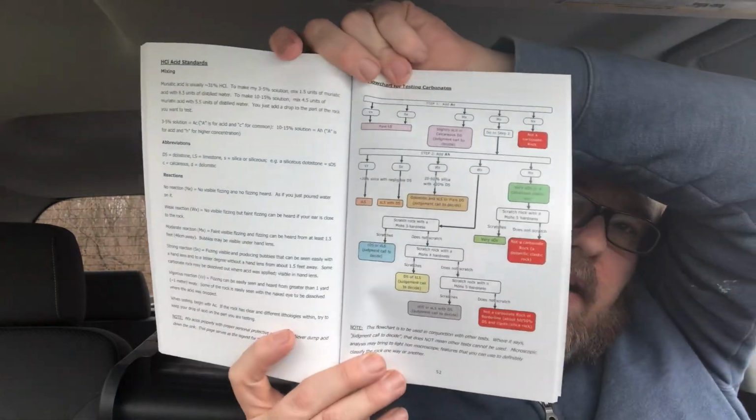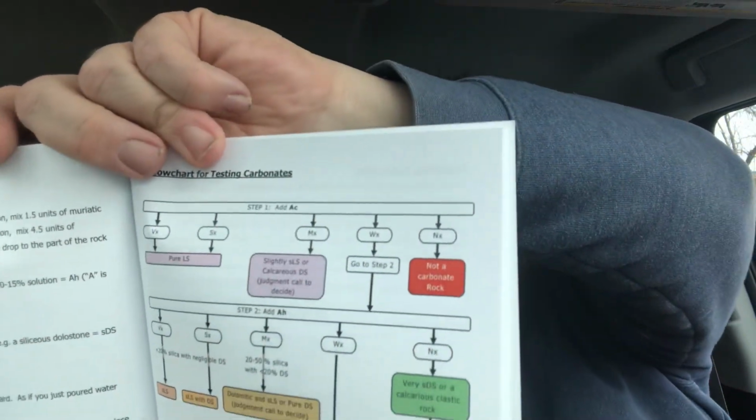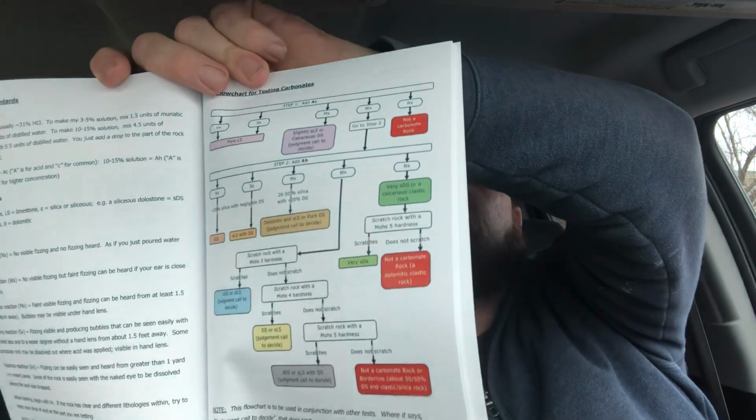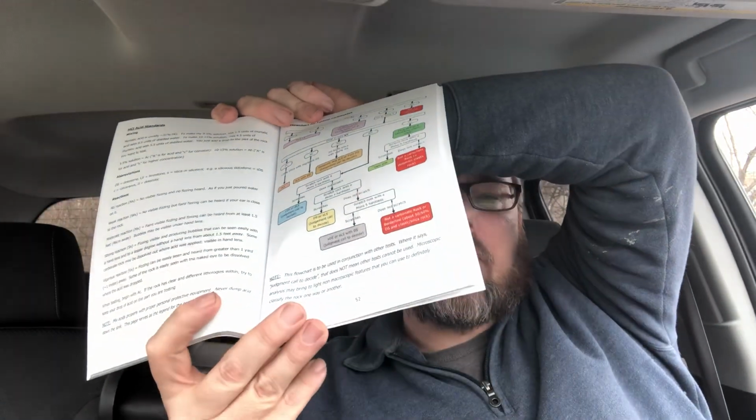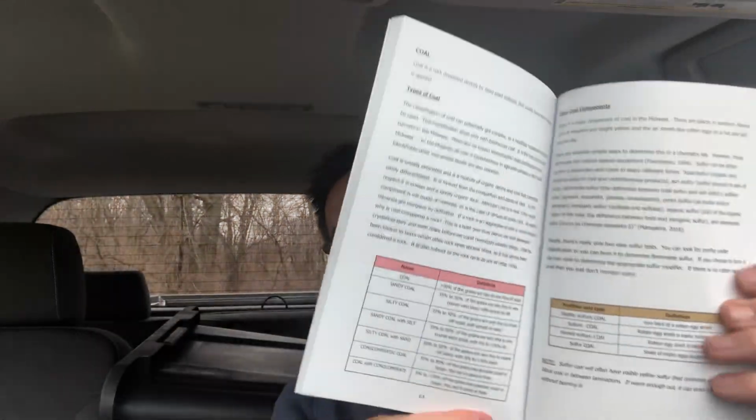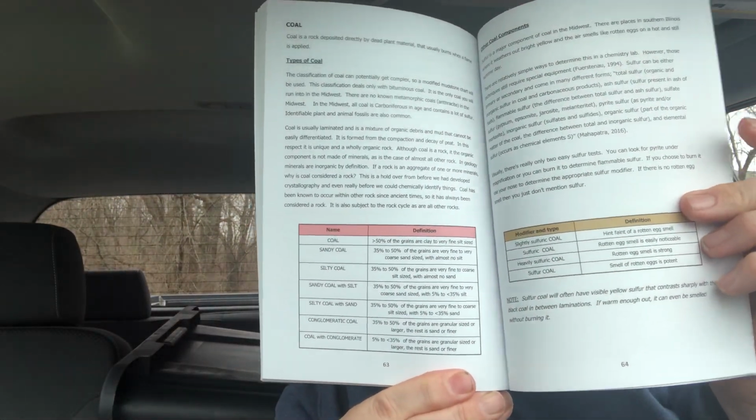Sorry. But this is just my personal experience has led me over the years to devise this chart on the right here for testing whether rocks are carbonate or not in a lab setting where you don't have petrographic analysis, the ability to do thin sections and stuff. And I do address coals very briefly. But remember, all these books focus on the Midwest, right, of North America.